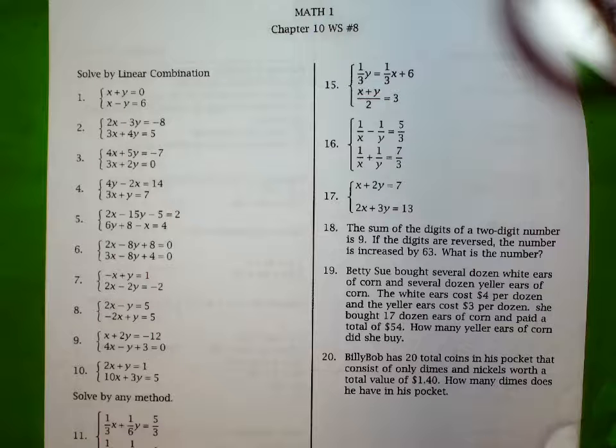All right, we're going to go over an example from worksheet number 8. If you scroll down to the bottom, you'll find the examples are on the next page. Linear combination. In class, we called this the elimination method. This is where you're adding the two equations. So example number 1 that you can find on the second page is these two equations.